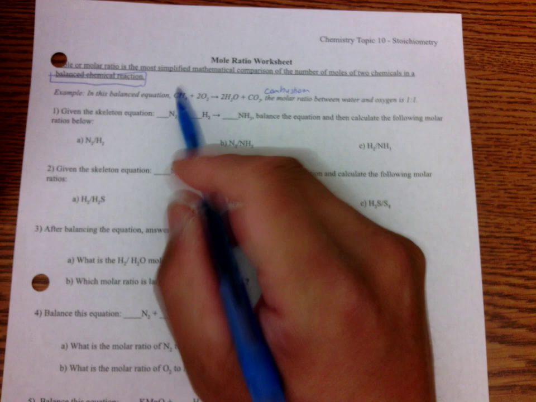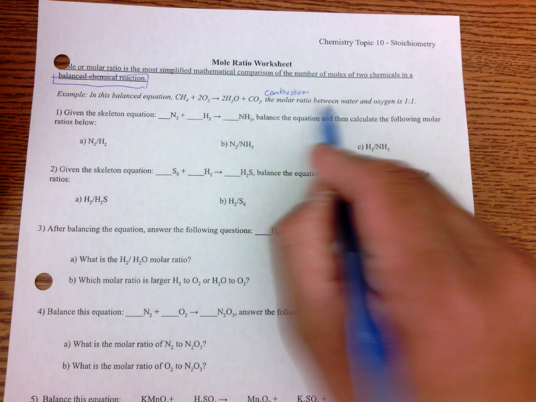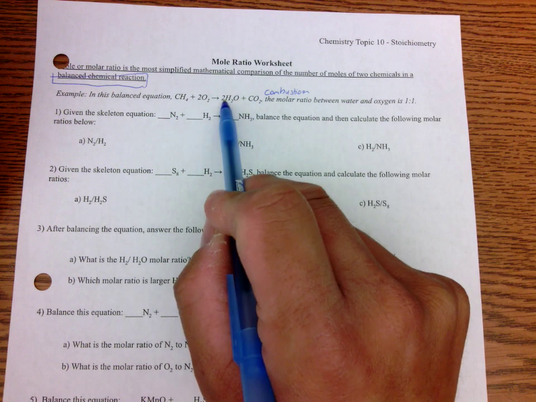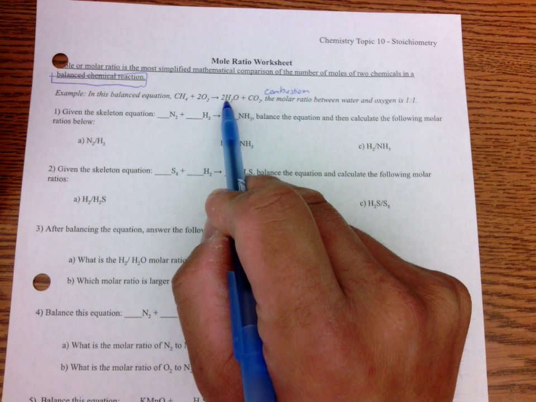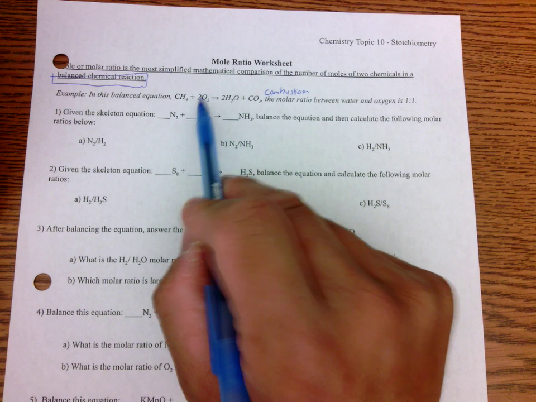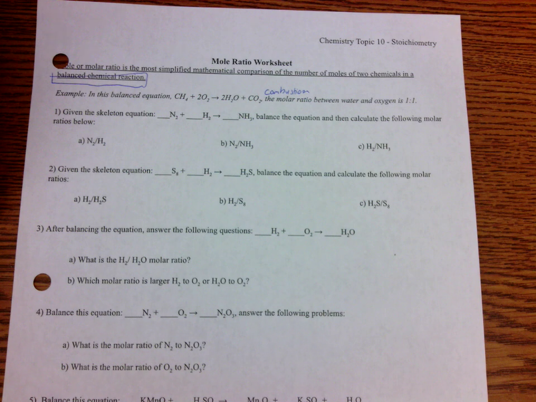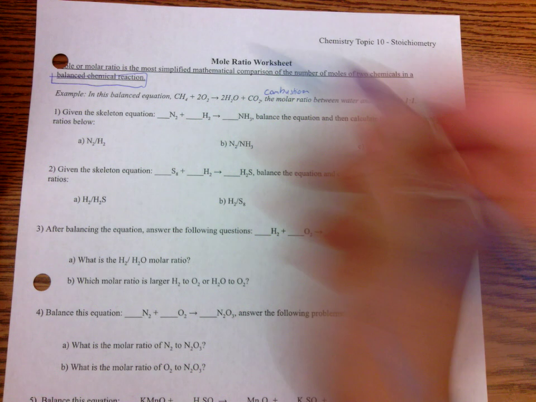Okay? So, first of all, it says the molar ratio between water and oxygen is 1 to 1. So I find water and oxygen, it's clearly 2 to 2, but you need to simplify that to make it 1 to 1. Okay? So I'm going to show you the first question. All of the questions are pretty much the same. You should be done with this by the end of the class period.